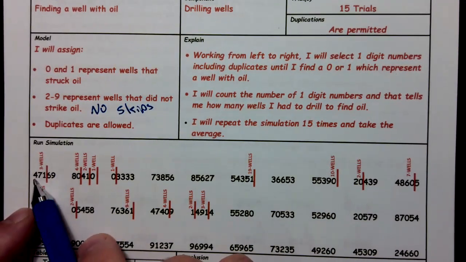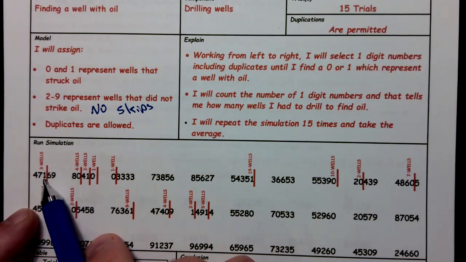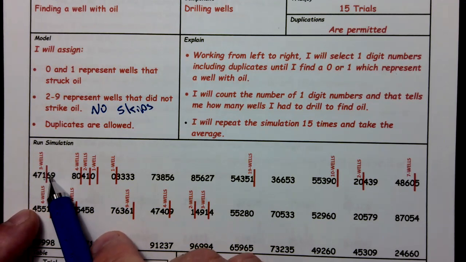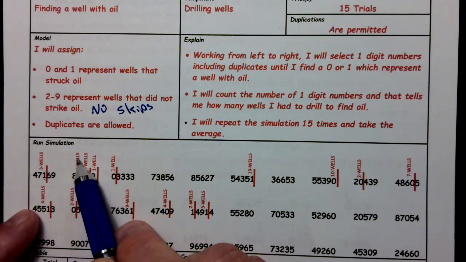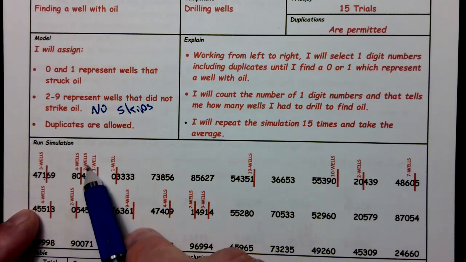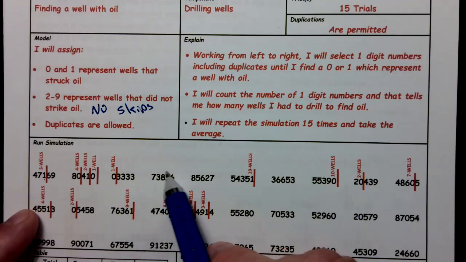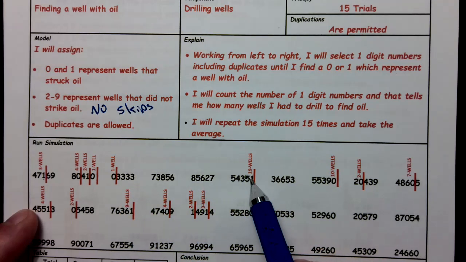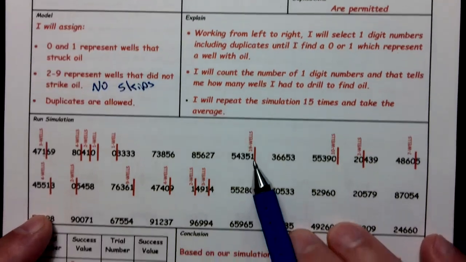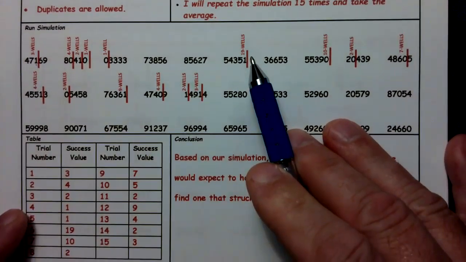So the first time, no oil, no oil. Hey, there's a 1. Once I strike oil, that means I had to drill 3. Then 1, 2, not, success: 4 wells. 1, 2, oh, 2 wells. 1 well. 1 well. Then I had this stretch where I had to go 19 wells and then 10 wells, etc. So I filled out my table.